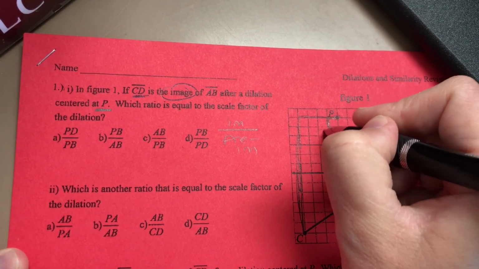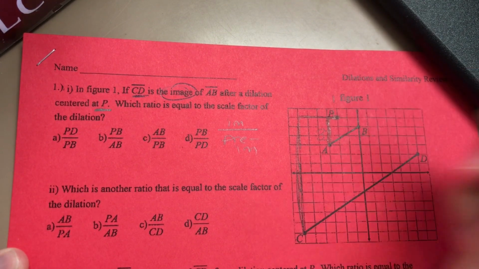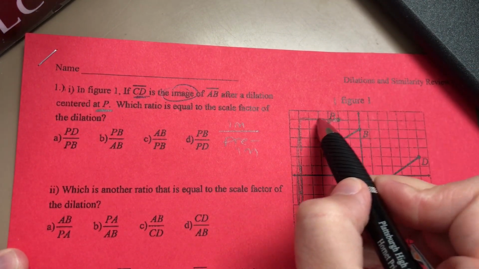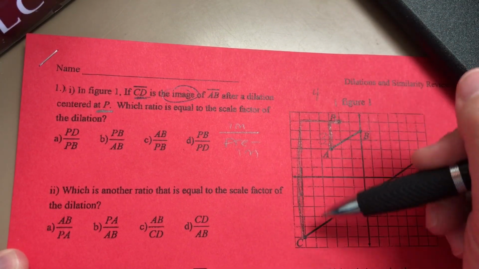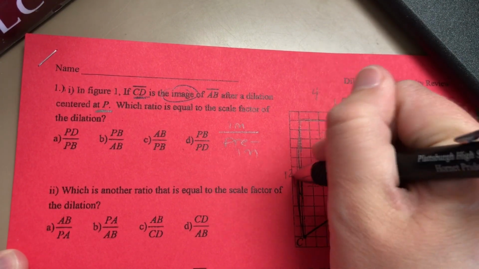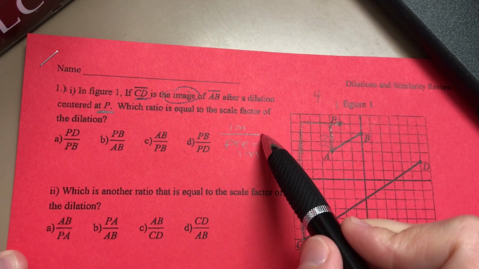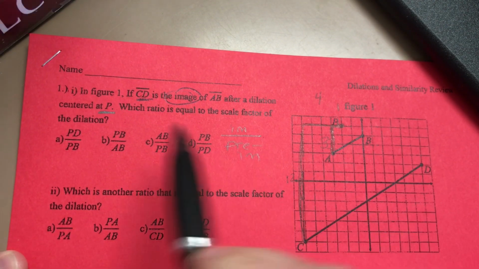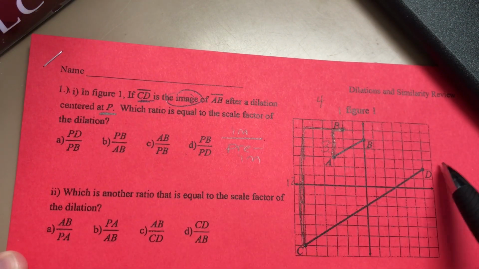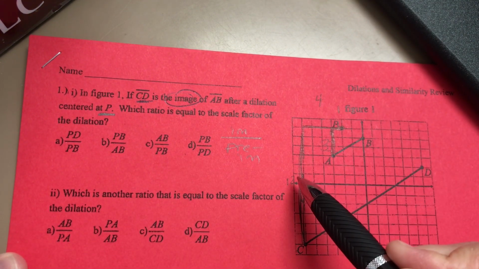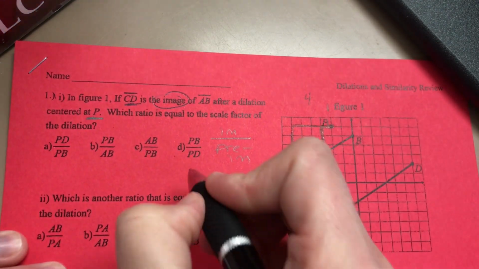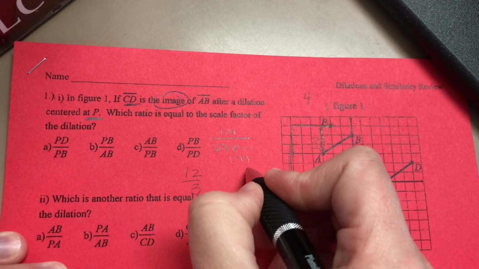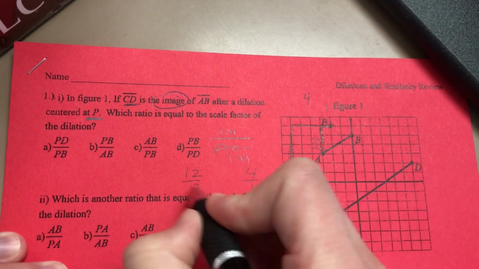So like 1, 2, 3 would be my vertical distance. I could also count my horizontal distance as 1. My horizontal distance here is 4. And my horizontal distance here is 12. To get your scale factor, image over pre-image, CD, this was an enlargement. So I'm just going to do 12 divided by 3, or I'm going to do 4 divided by 1. Either way you do it, you end up with the number.